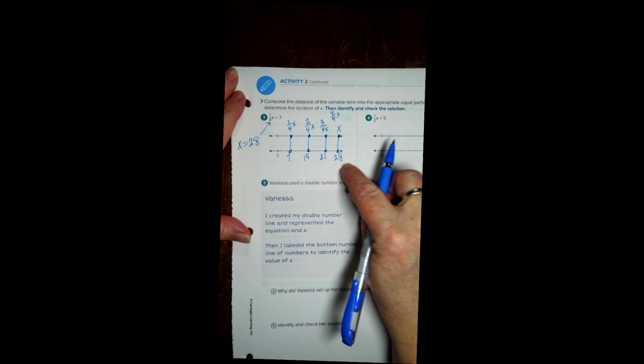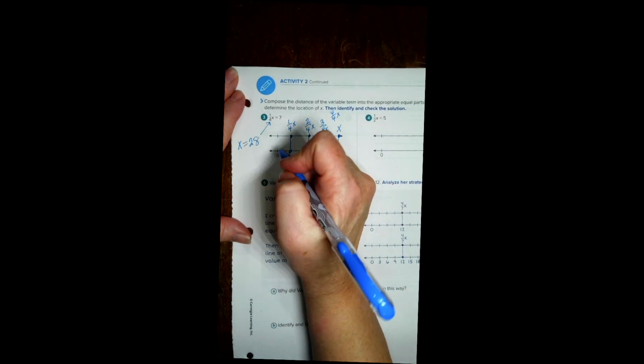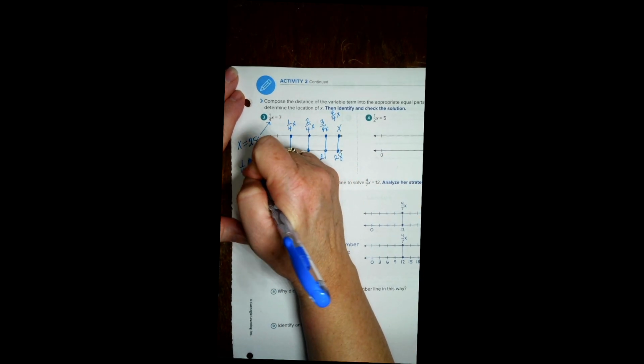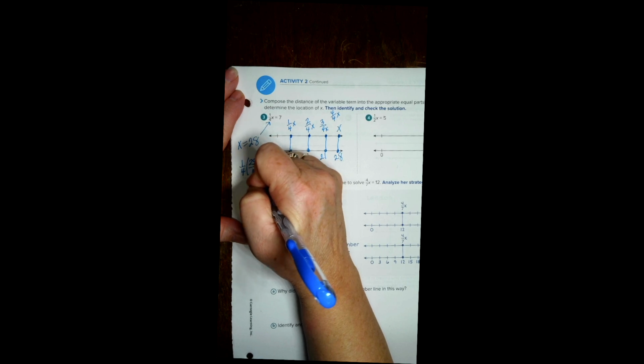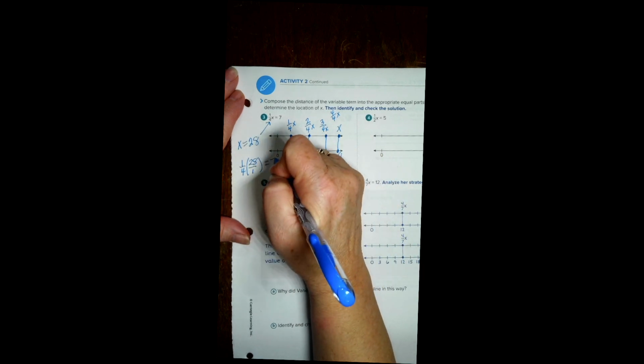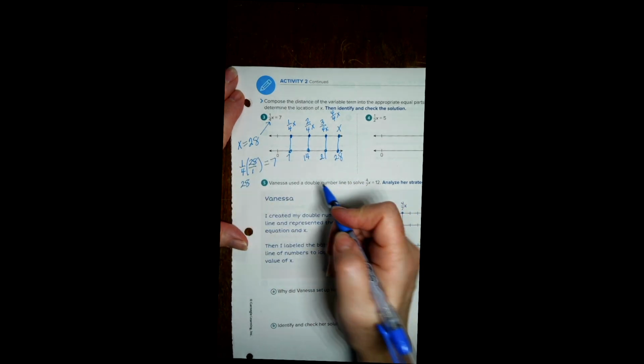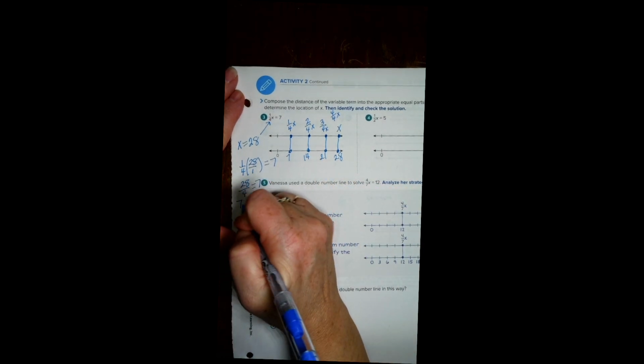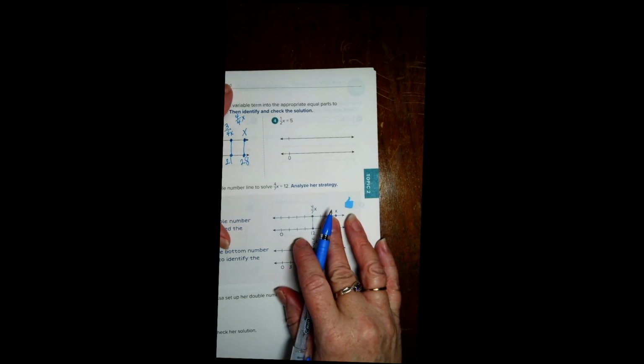Okay, and then we need to substitute 28 back in here for the x. So 1/4 times 28 should equal 7. We have 1 times 28, which is 28. 4 times 1, which is 4, equals 7. And then 28 divided by 4 is 7, which does equal 7. And it checks. Okay, number 4.